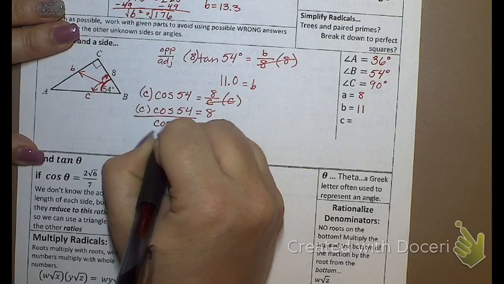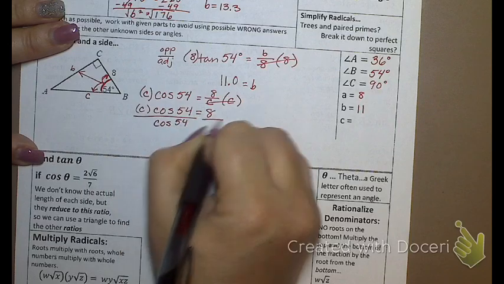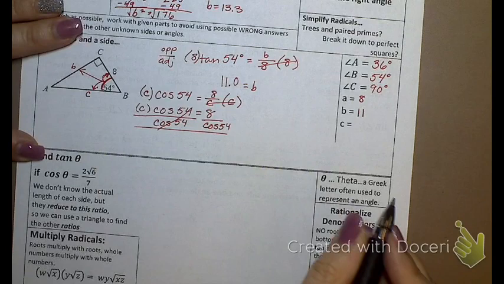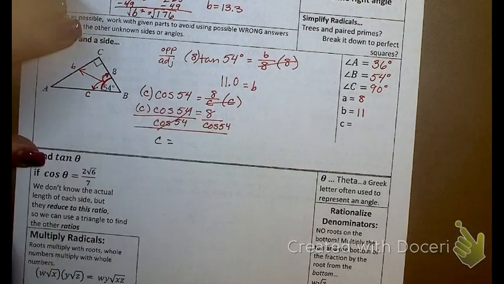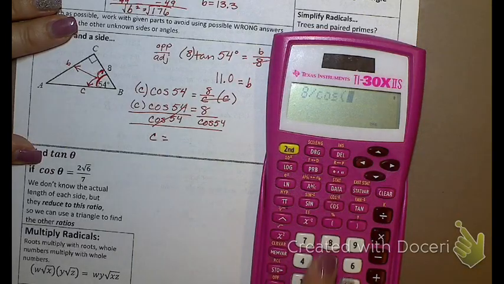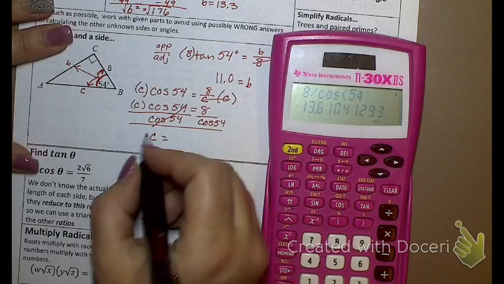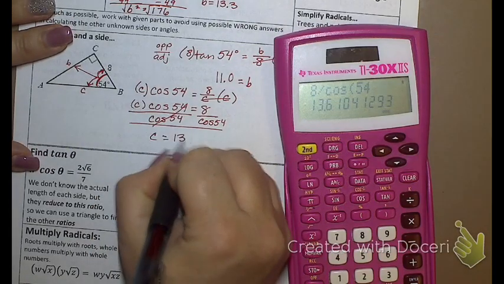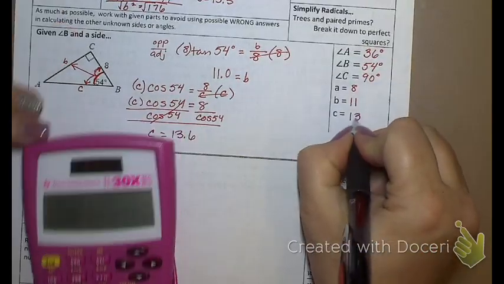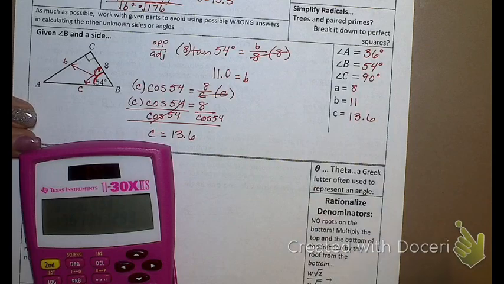Divide by cosine 54. And let's see, c is equal to 8 divided by cosine 54, 13.6.